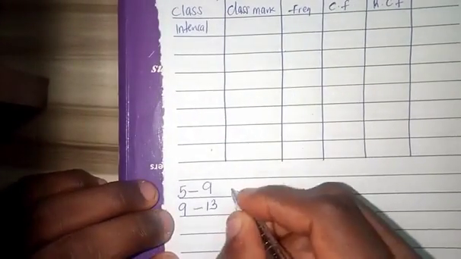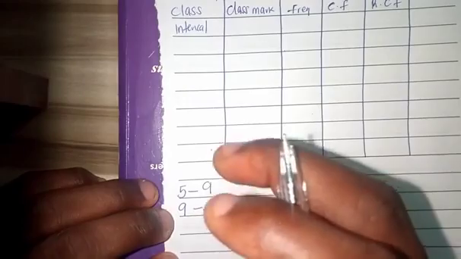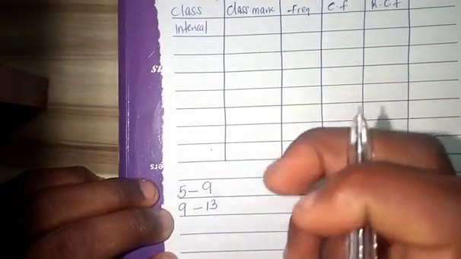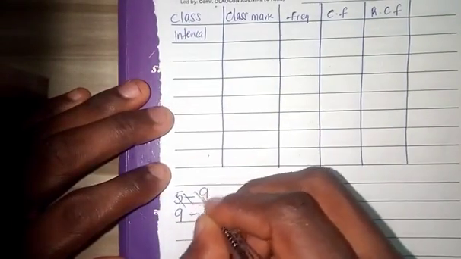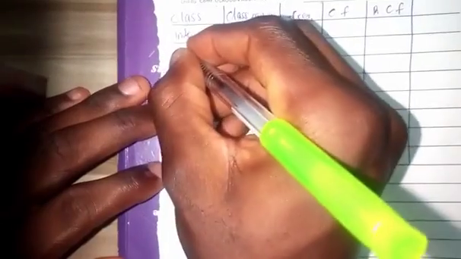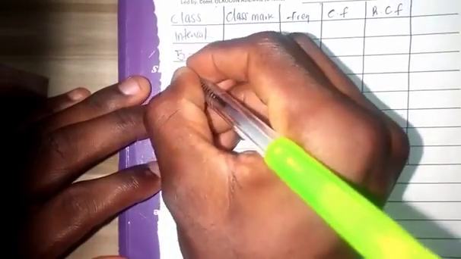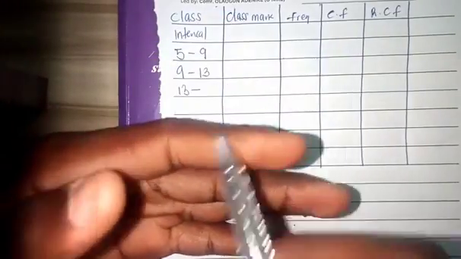So that is the interval that I want to use, the one that has class width of 5. We can start here: 5 to 9, 9 to 13, then 13, 14, 15, 16, 17.